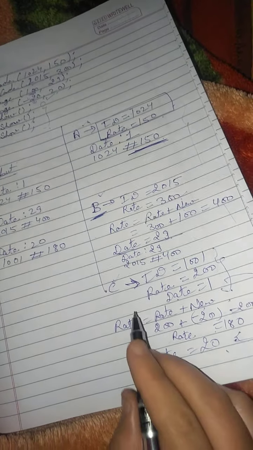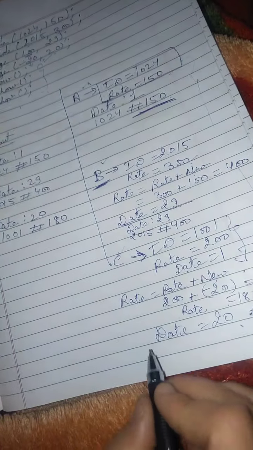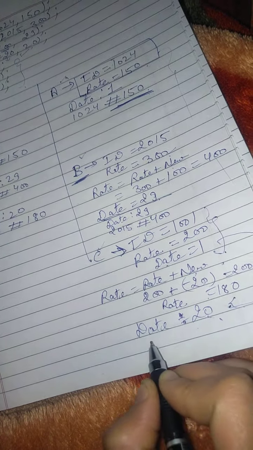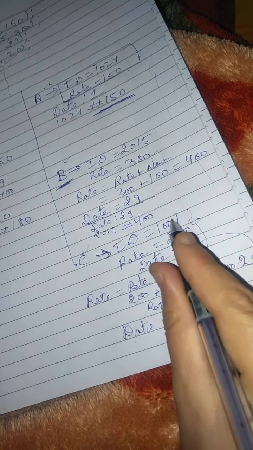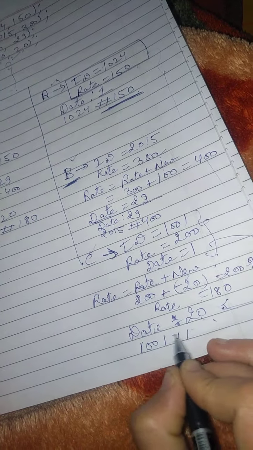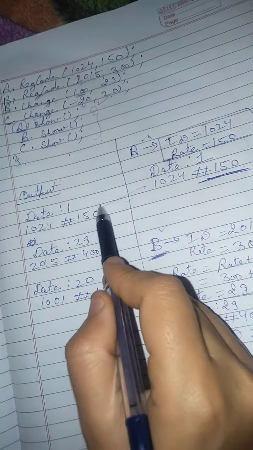Okay, next move towards c. C dot show. Again, what is the value of date? That is 20, and what is the value of id? That is 1001, and hash, what is the value of rate? That is 180. Okay, here we have to write the output, this one.